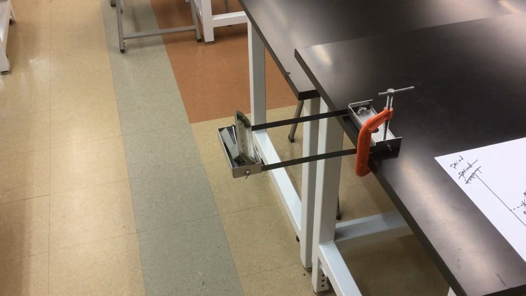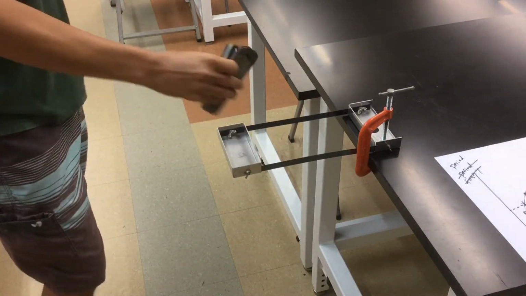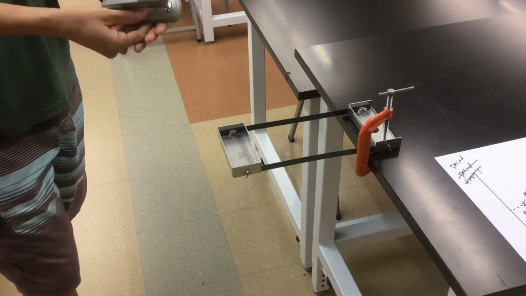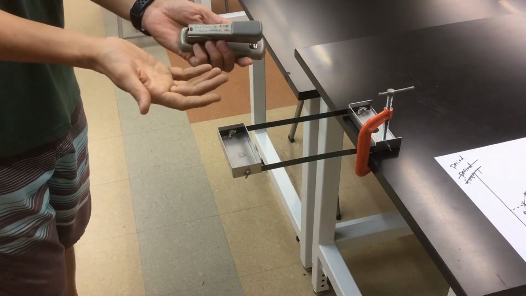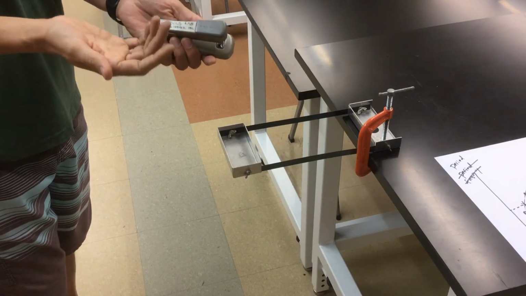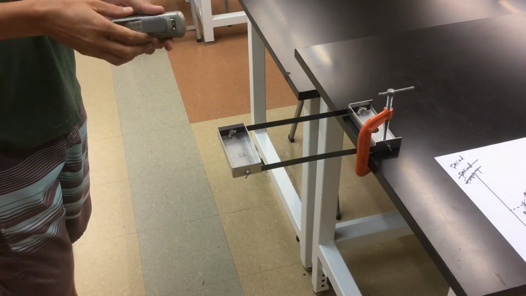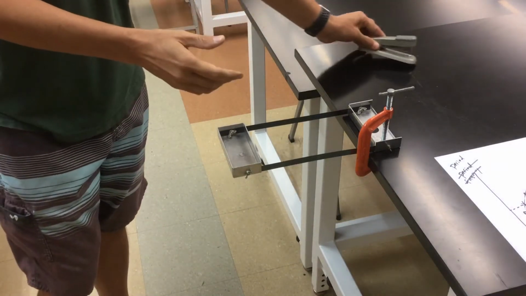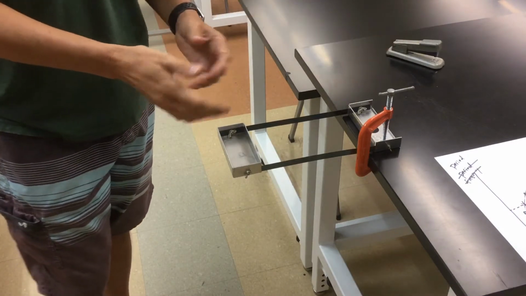So let me show you a way we can take advantage of Newton's first law, this law of inertia, to determine an unknown mass. Let's say I wanted to know what's the mass of this stapler, but I don't have a proper scale that's already calibrated for me. I could make my own sort of scale that tunes into the inertia of the object.